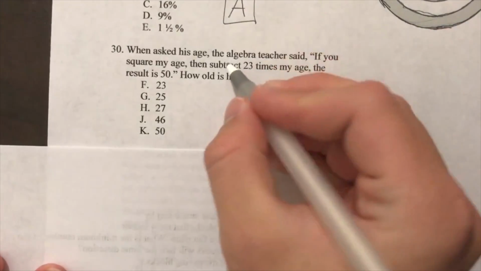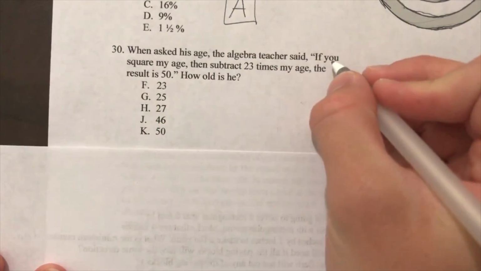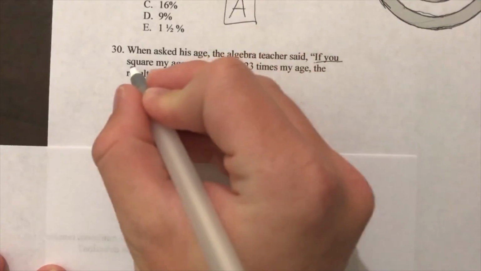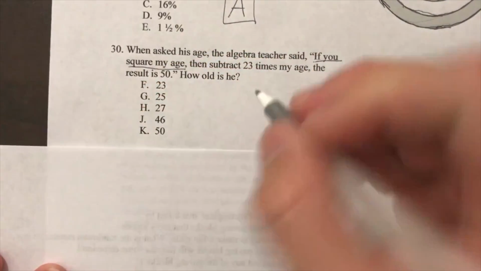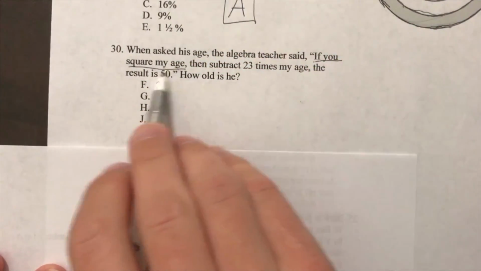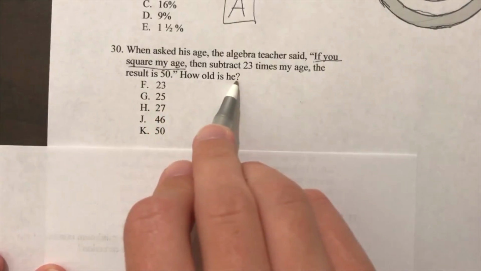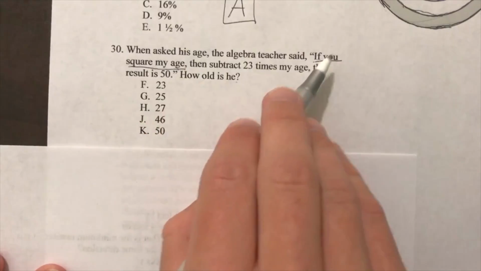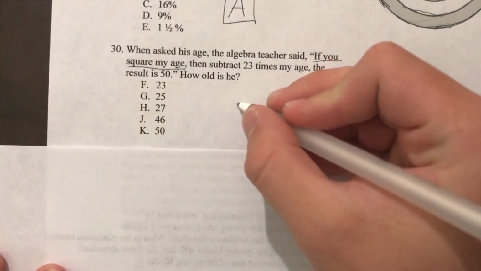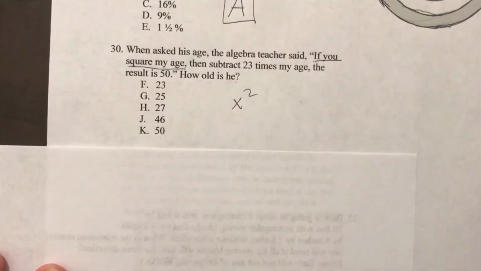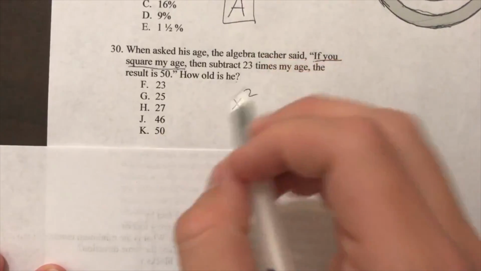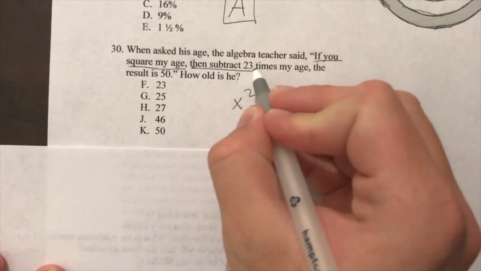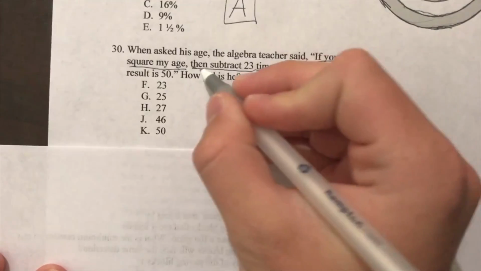All right, so first, the algebra teacher said, if you square my age. So if we're looking for his age, how old is he? That's the final question. My age, that'll be our variable. We'll call that x. So if you square my age, that's going to be x squared, right? Now we can move on. Then subtract 23 times my age.